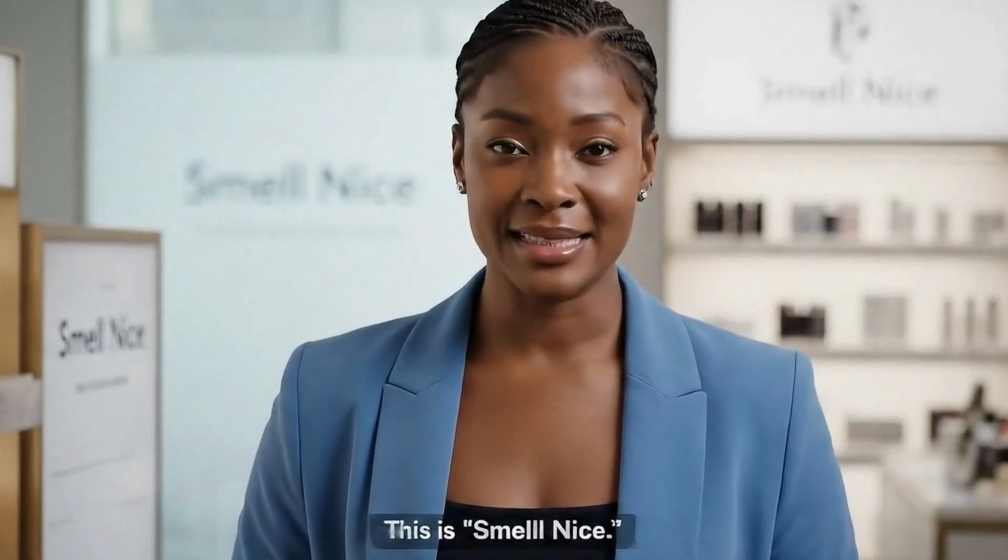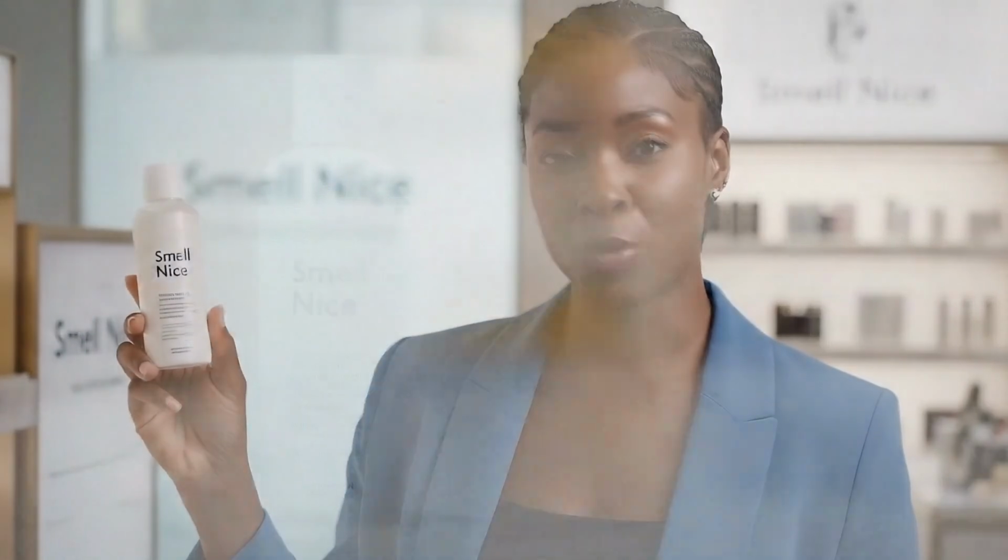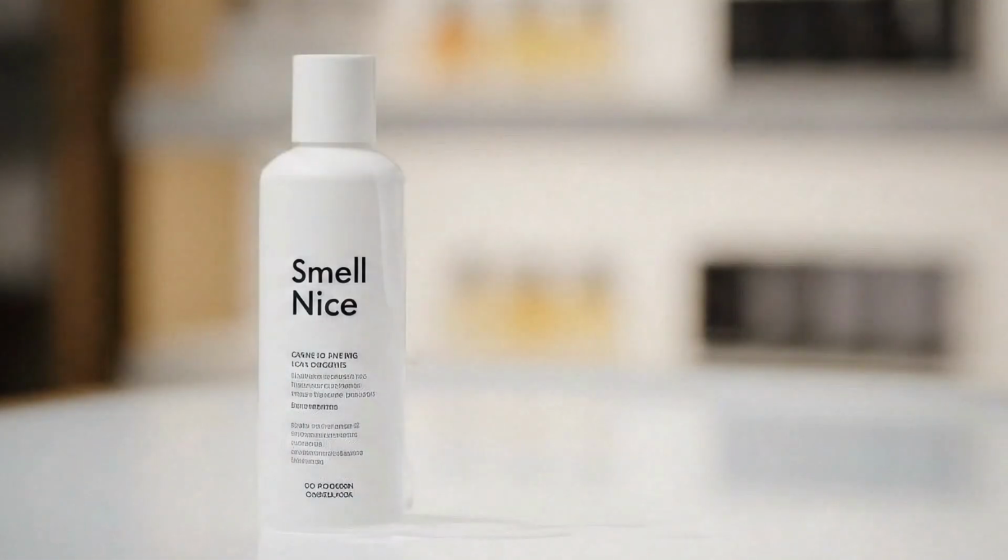This is Smell Nice. It's designed to stop acute body odor at the source, not just mask it. The result is a genuine freshness that lasts. Imagine going through your day with zero worry about how you smell. Just the freedom to move, hug, and live confidently. Try Smell Nice today, because everyone deserves to smell nice and feel amazing.